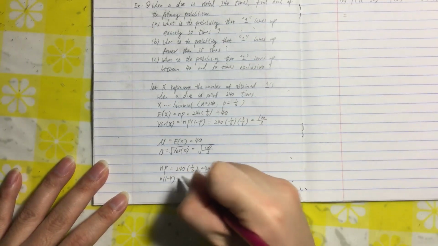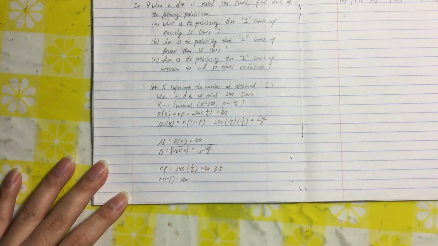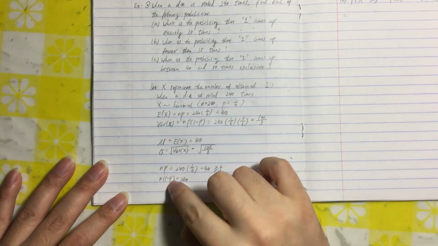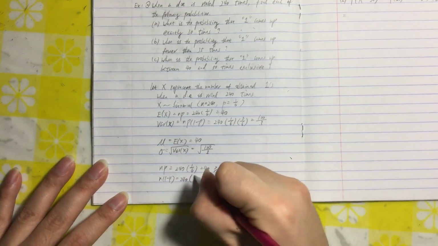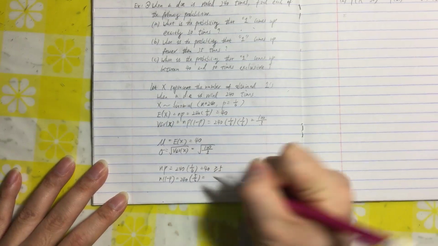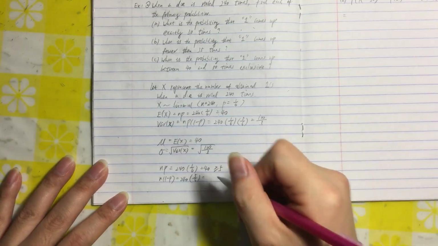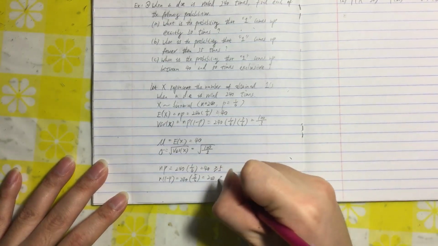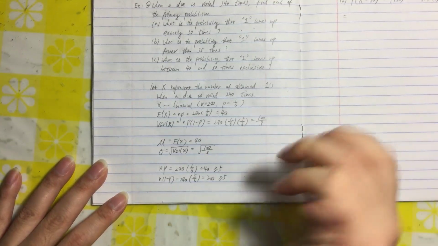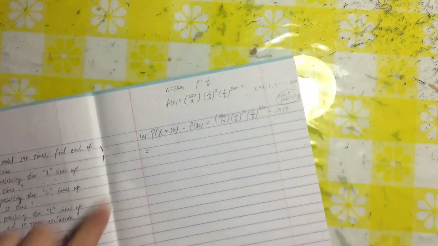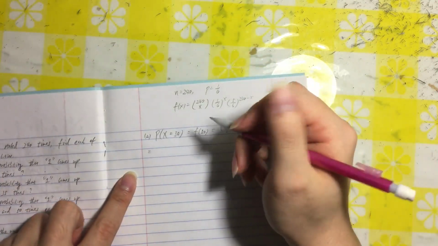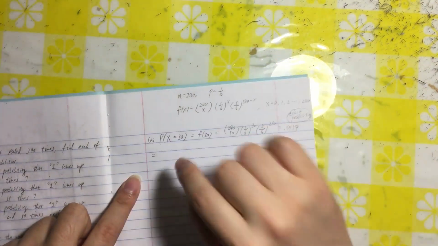N times 1 minus p is 240 times 5 over 6, which is 200, also greater than 5. That means if I use normal approximation, it will be a good approximation. So let's use normal approximation here.